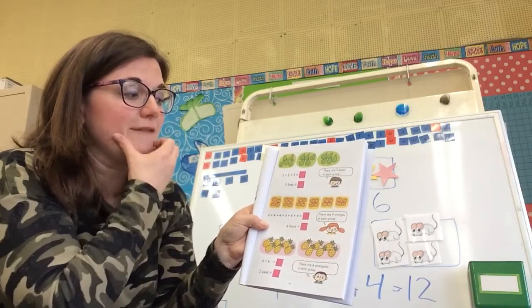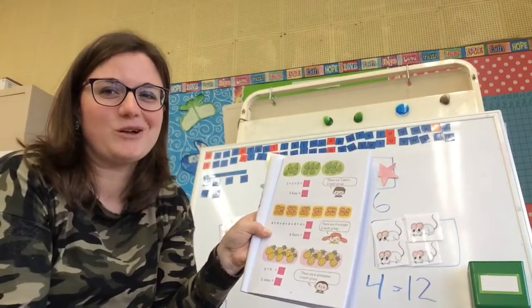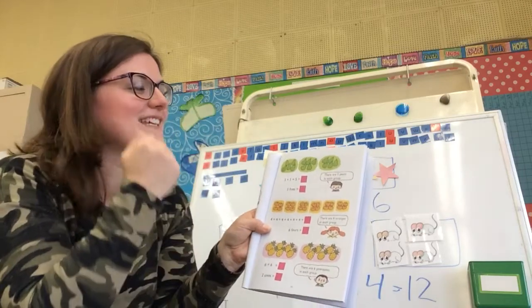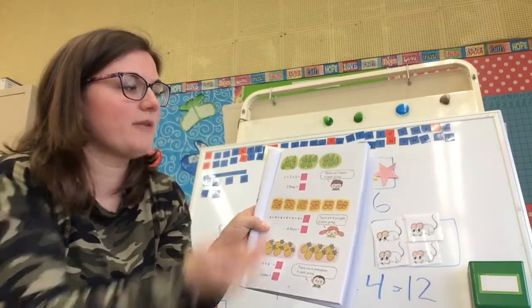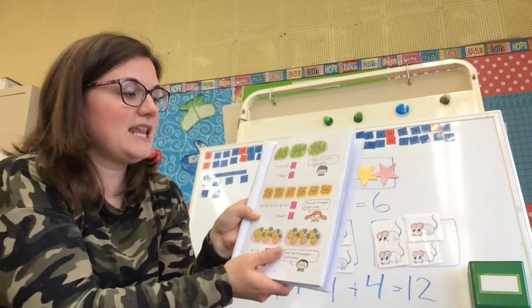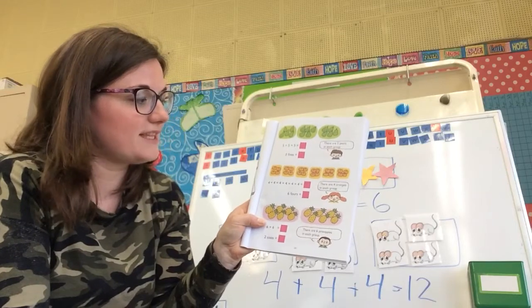So 3 5s, or 5 plus 5 plus 5, how many does that equal? Can you count by 5s? 5, 10, 15. Right, so I would say there are 15 pears altogether. Now we're going to go down to the middle of the page, and we've got another fruit. We've got oranges on this page.